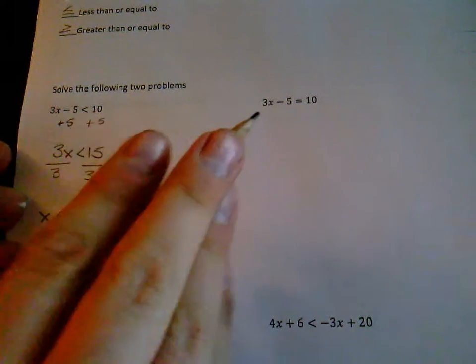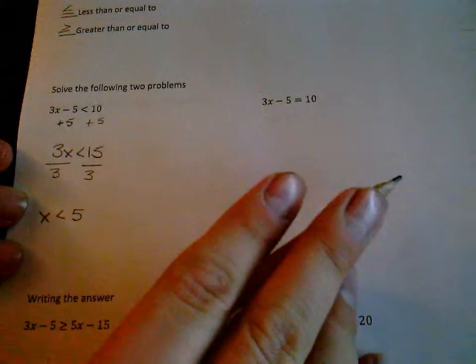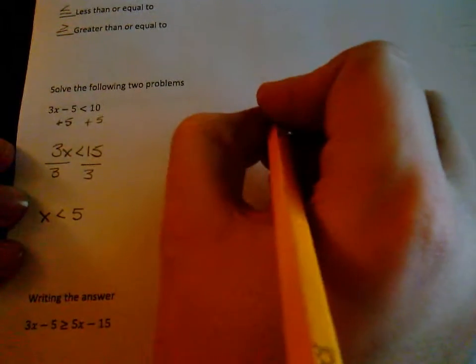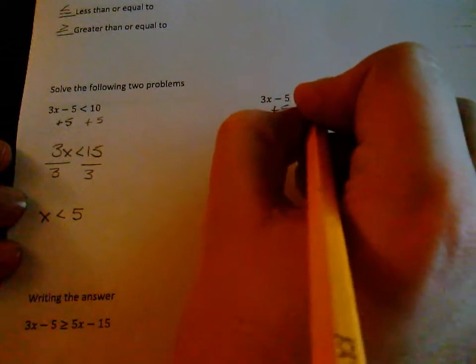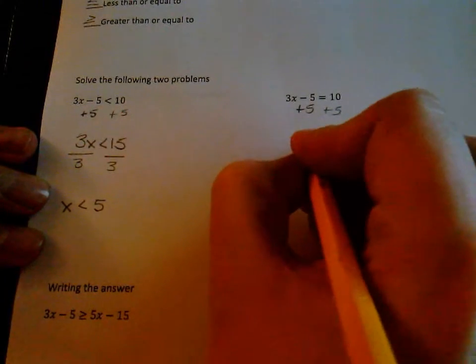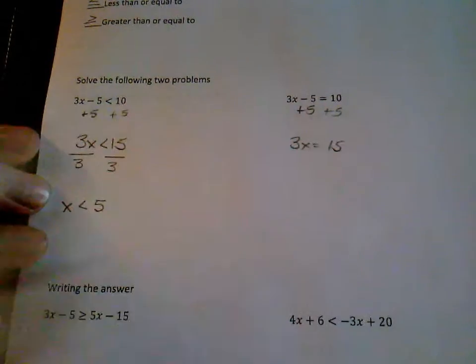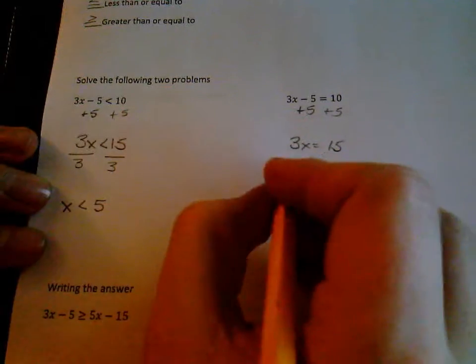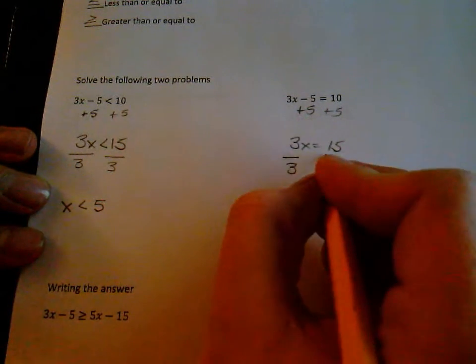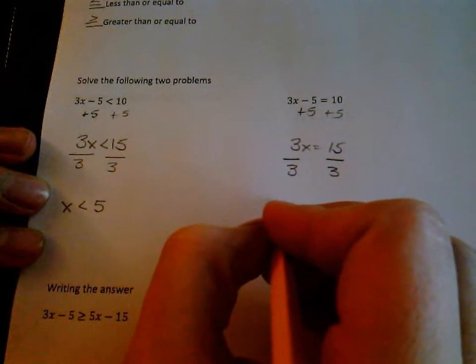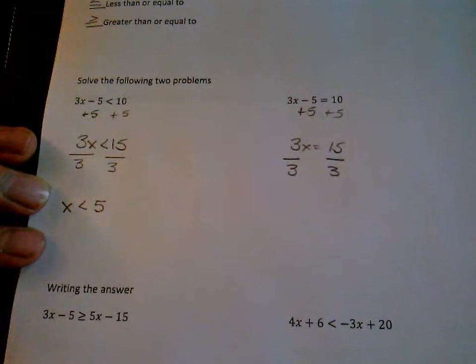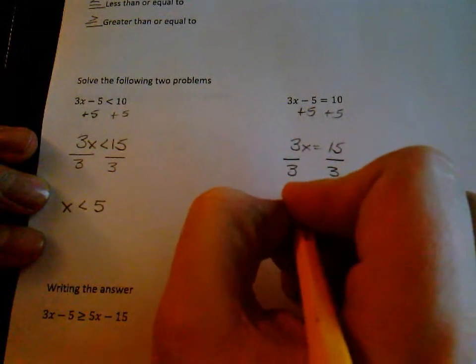Okay? Now let's do this one over here. Same exact concept, same exact way. First you're going to add 5. That gives you 3x equals 15. Next you divide by 3. That gives you x equals 5.